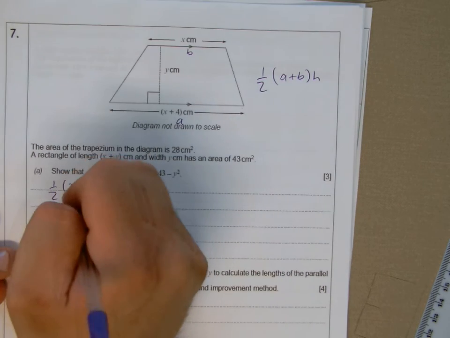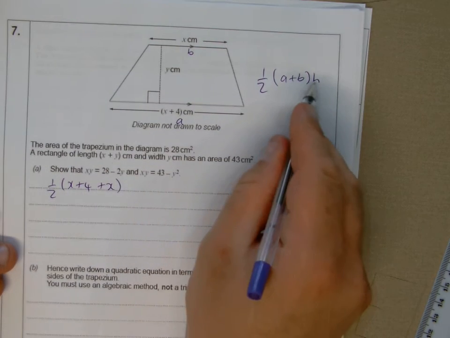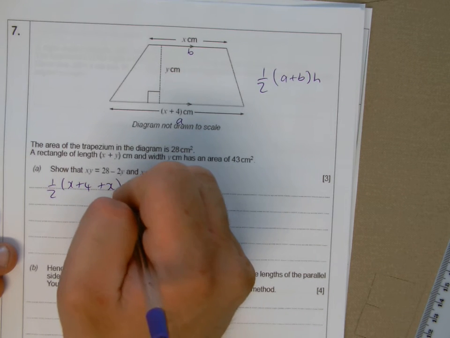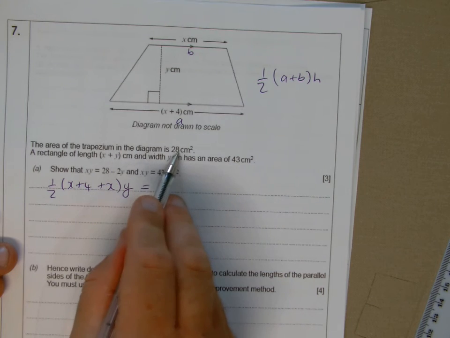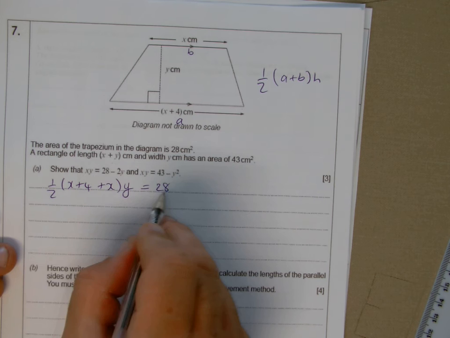So I've got x plus 4 there, my b is x. So add them, a plus b, and then times it by the height between them, times it by that h, which is y, okay? And that would equal the area of the trapezium, which is 28. So that's the area formula, and we know the answer is 28.